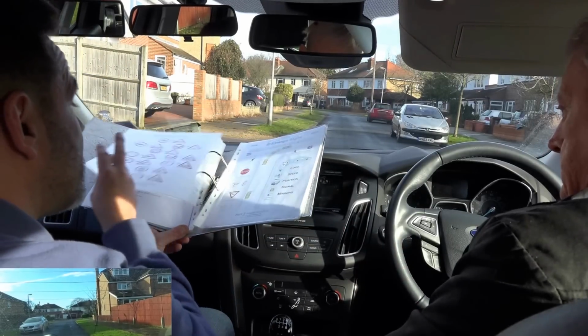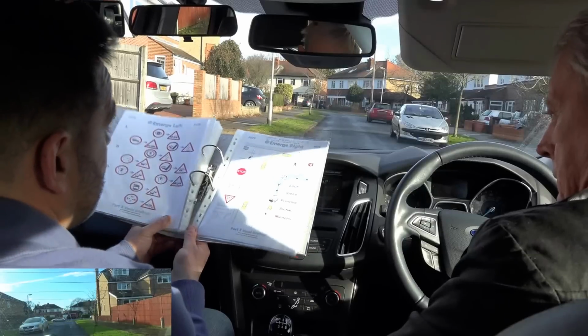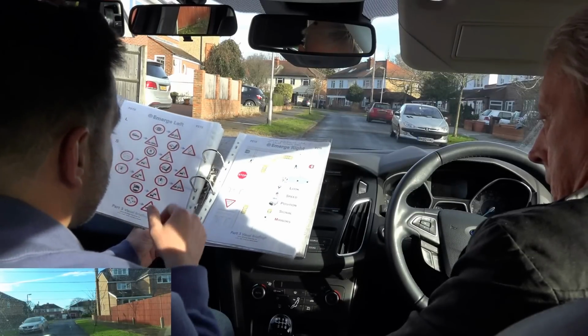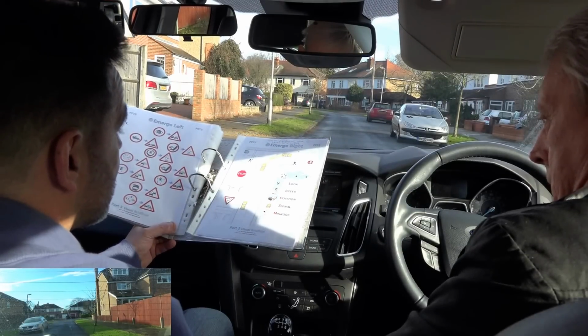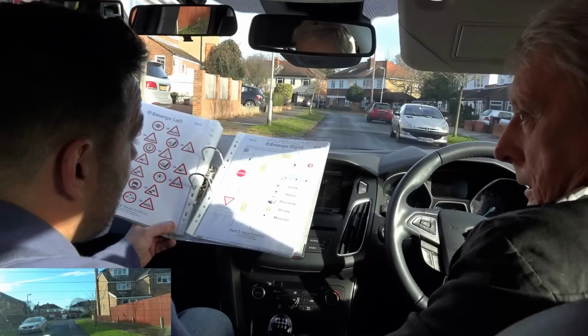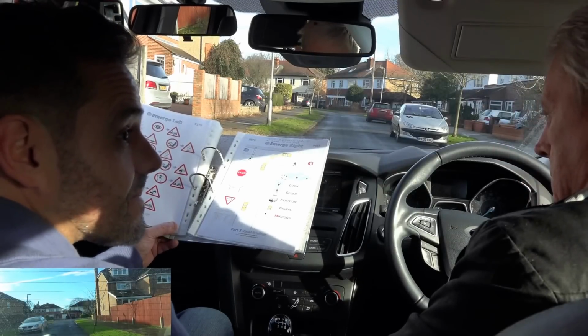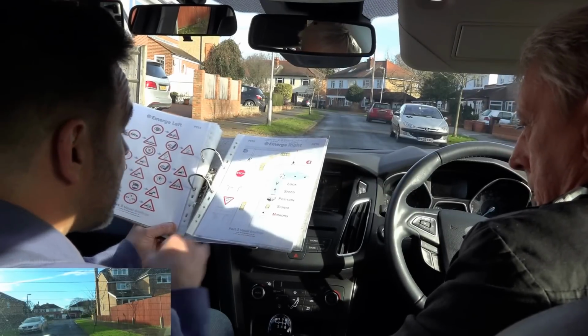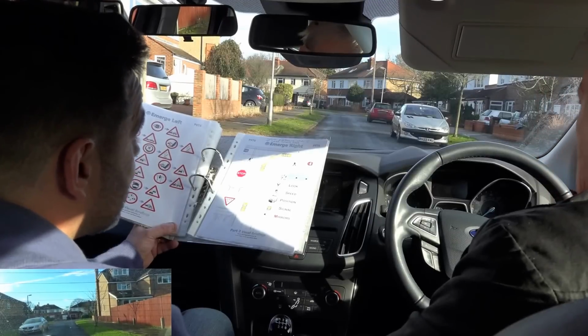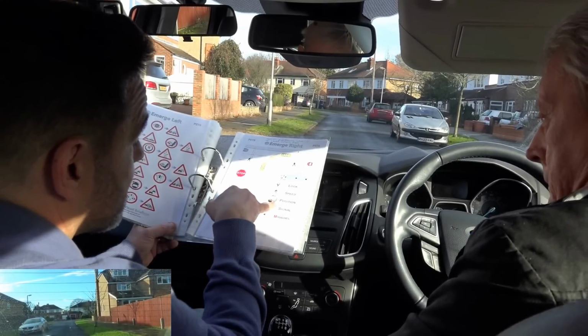So yeah, emerging right, Tony. Remind me, if we go through that routine again that we just mentioned, which mirrors would you check when emerging right? I've never done emerging. No? Okay, so we're going to follow this routine again, which is similar to what you followed last week, when you did approaching junctions.